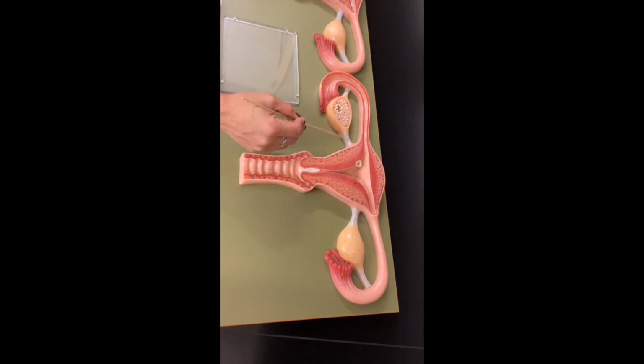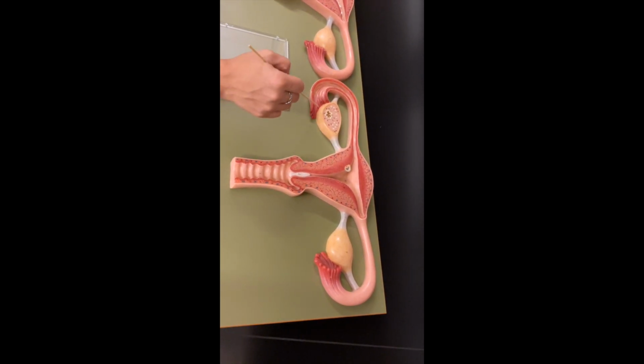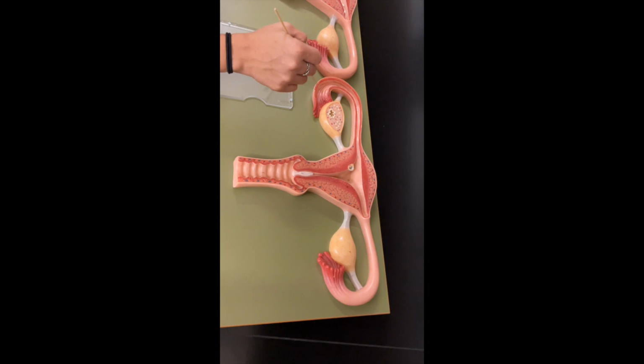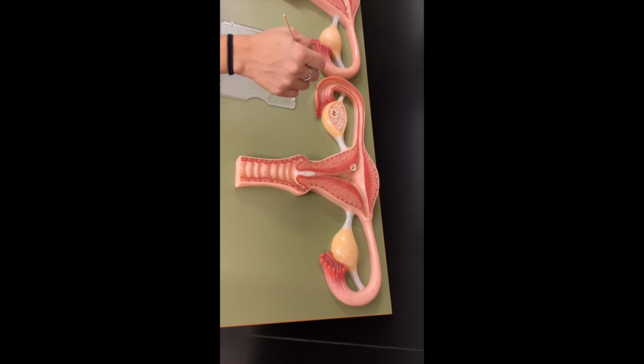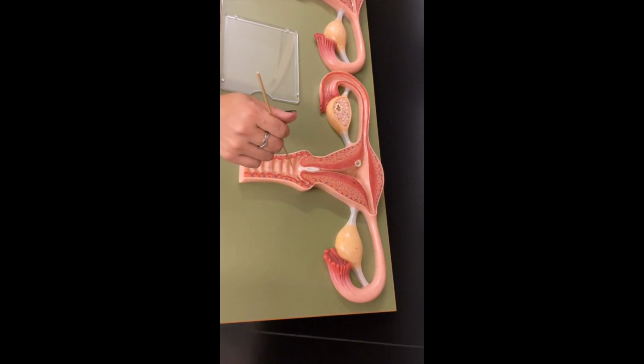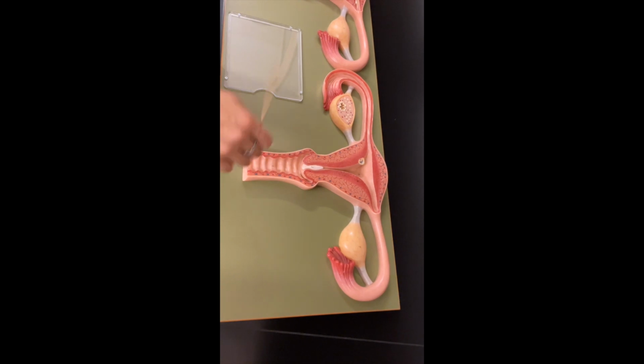I think I might have mentioned it. This is the ovarian ligament that attaches the ovary to the uterus. These are the fimbriae, and the fact that the uterine tube is bigger here than over here, this is called the infundibulum, the larger end of the uterine tube. What is a rugae? Oh yeah, this is the vaginal canal, and those folds are the rugae. I think that's it.